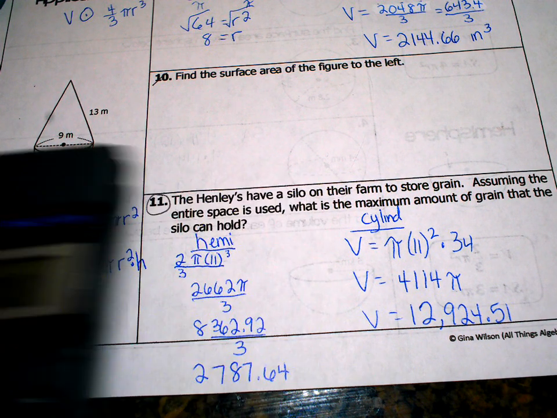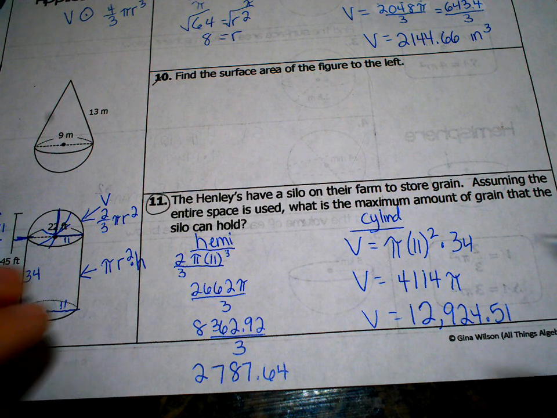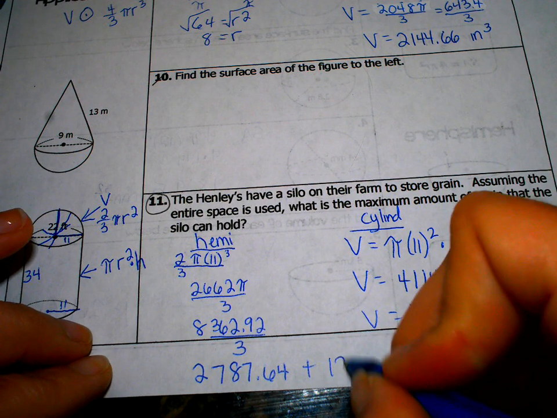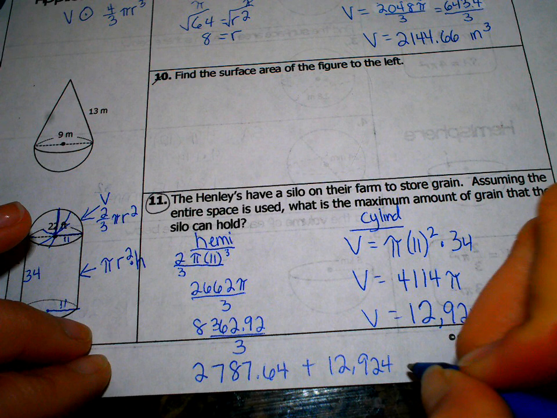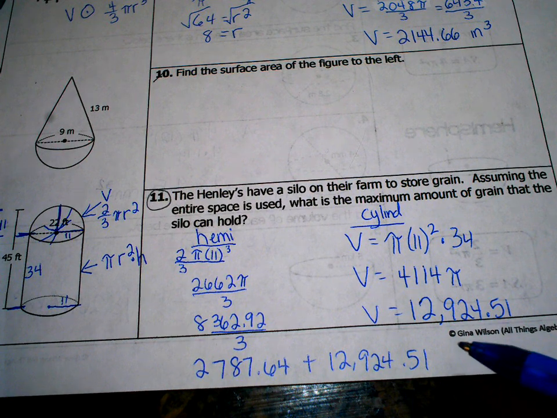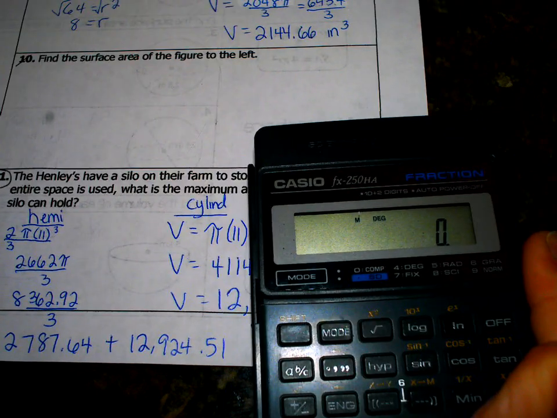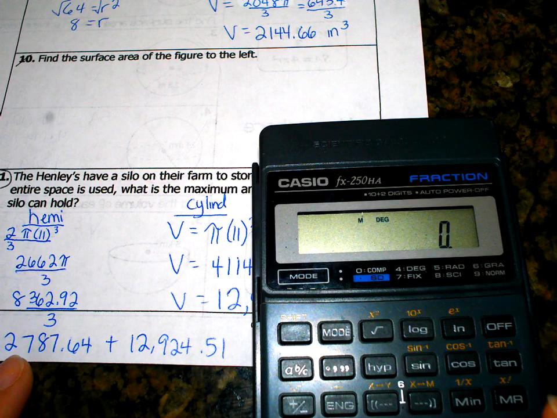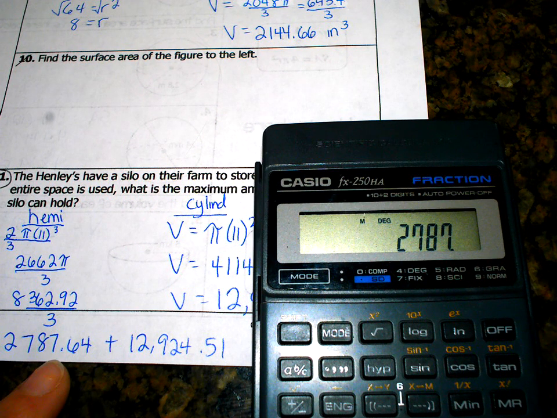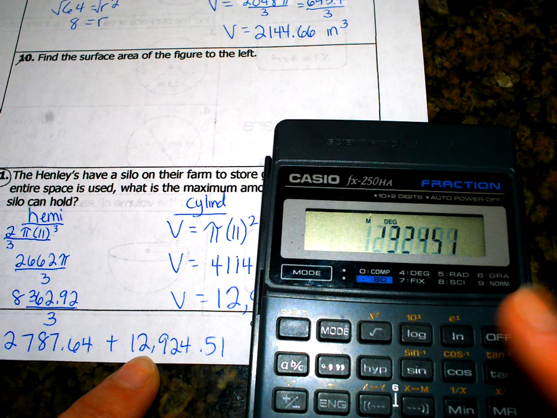Okay, so now I need to add the volume of both of these shapes. Add the volume of both of these shapes, and that's going to get you the volume of the whole silo. Okay, let's just start at the beginning. 2,787.64 plus 12,924.51.